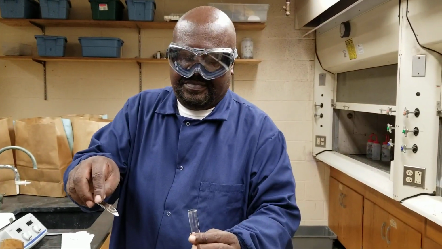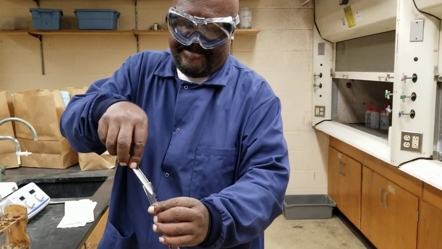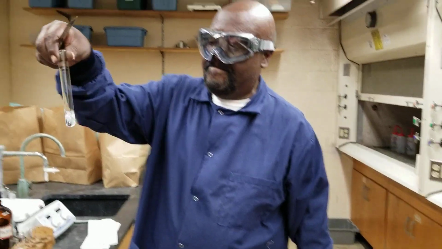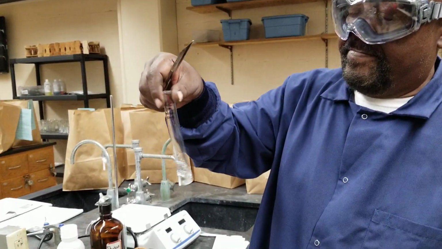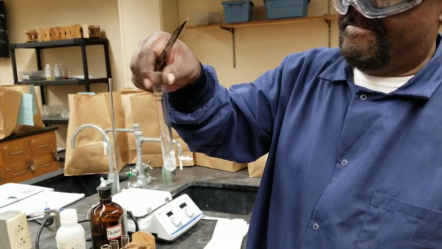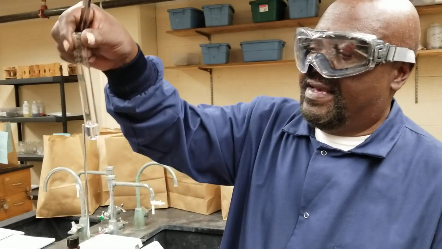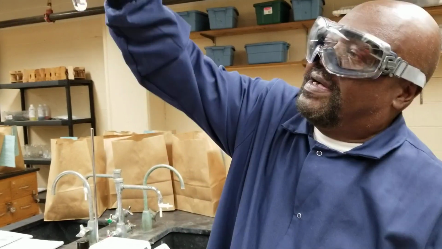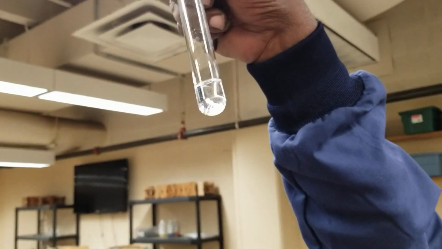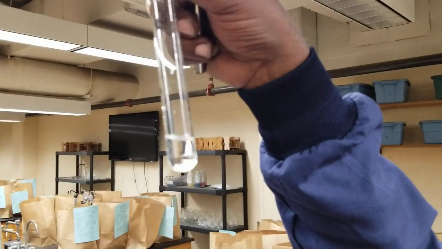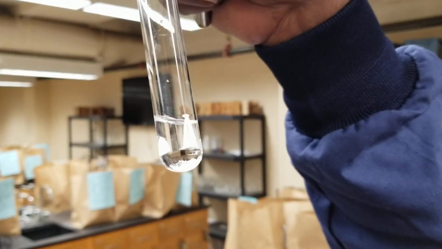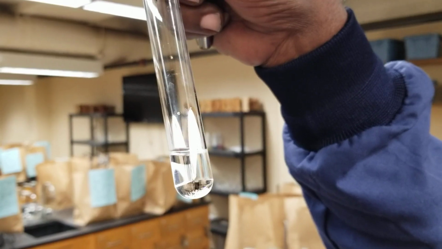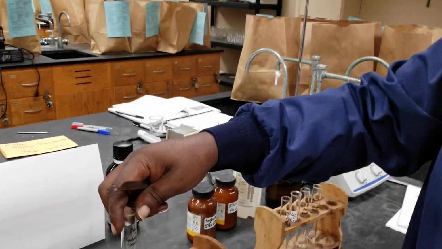All right, let's add it in. It might look clear here, but if you look in the bottom, it's all sitting down there as white stuff. So that's our result in the case of sodium chloride and cyclohexane.